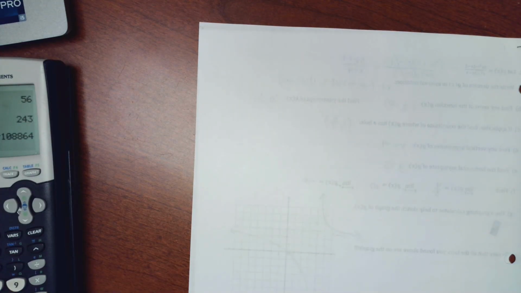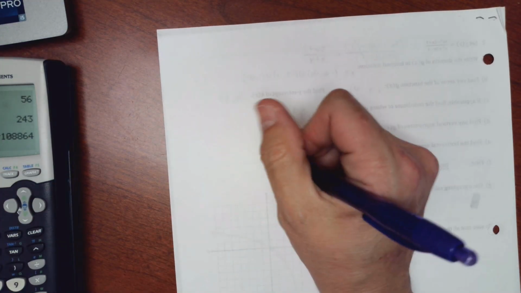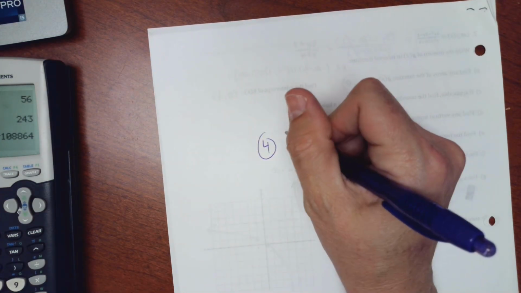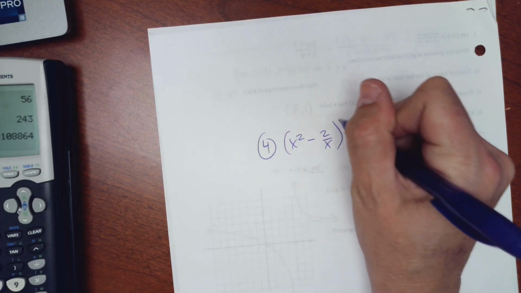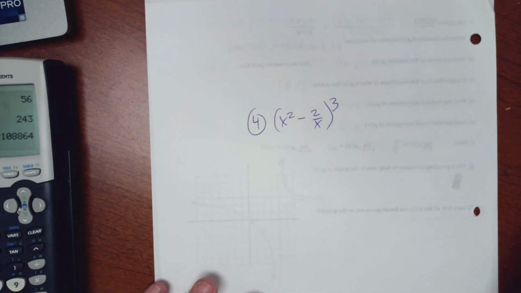Just let me point out a little bit on the homework, just real quick. Sorry, hang out with me one more second. On your homework paper, you're going to have a problem that might look like this, like number 4 looks like this. It says x squared minus 2 over x to the third. It's going to ask you to expand and simplify that.